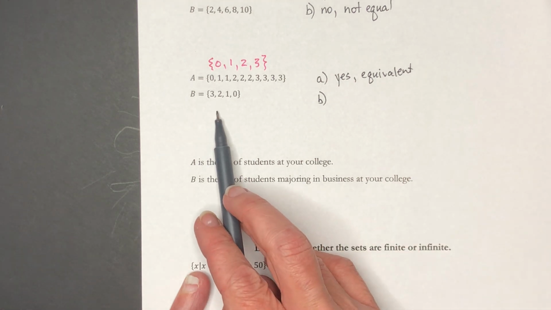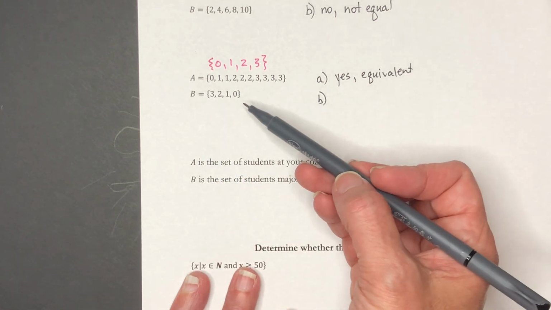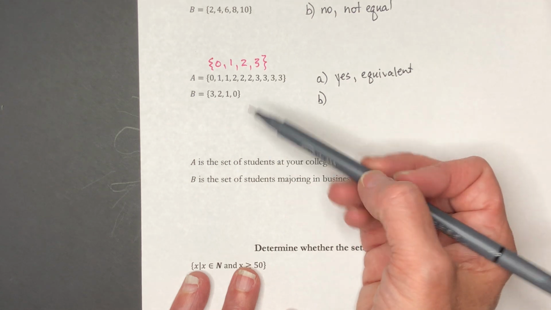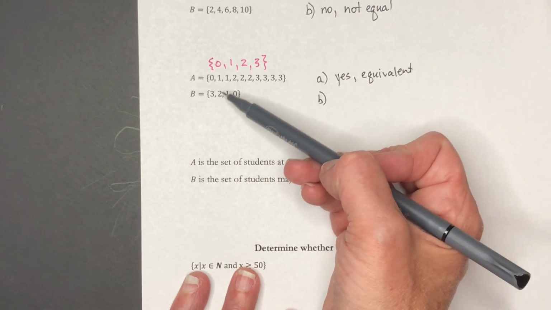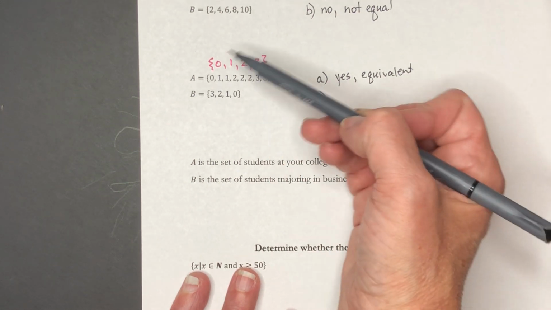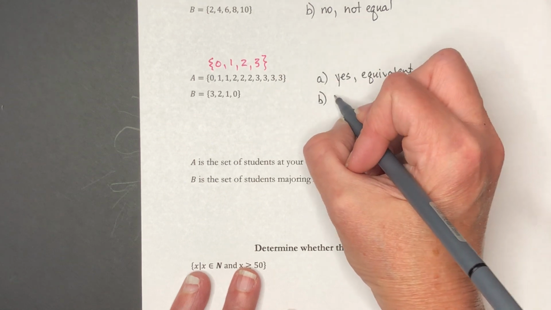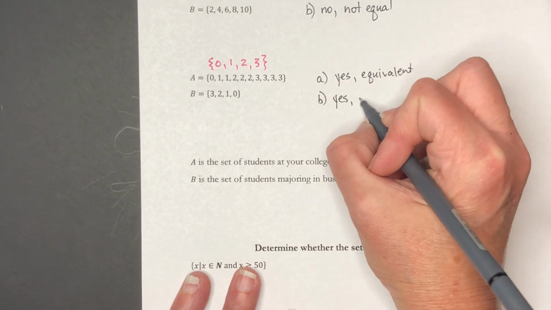And then B, are they equal? Well, it's written in a different order, but that's okay. I have 0, 1, 2, and 3. These two sets are exactly the same. So yes, these are equal.